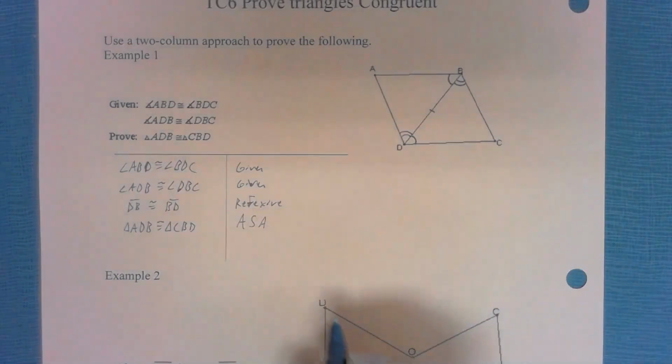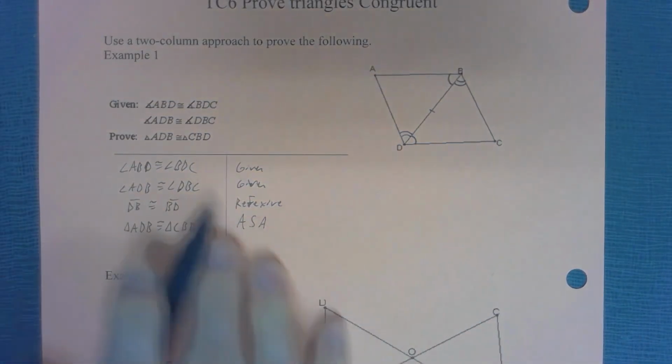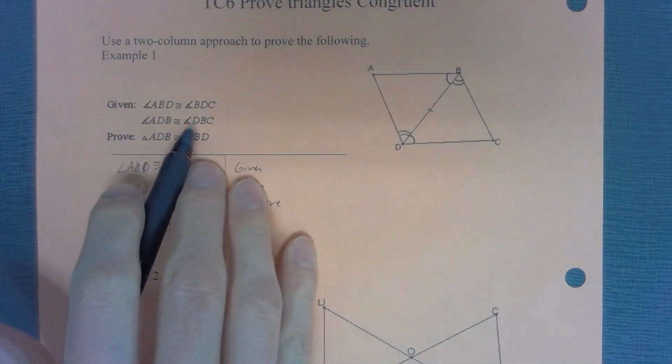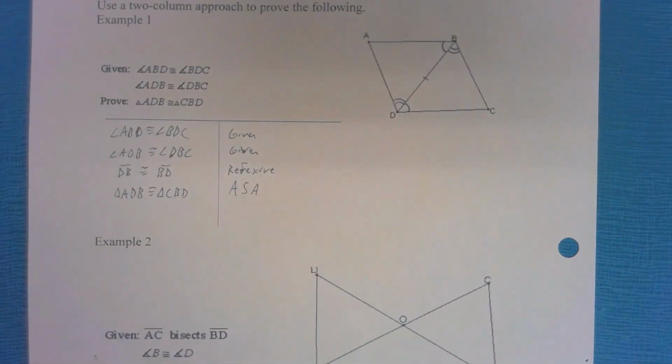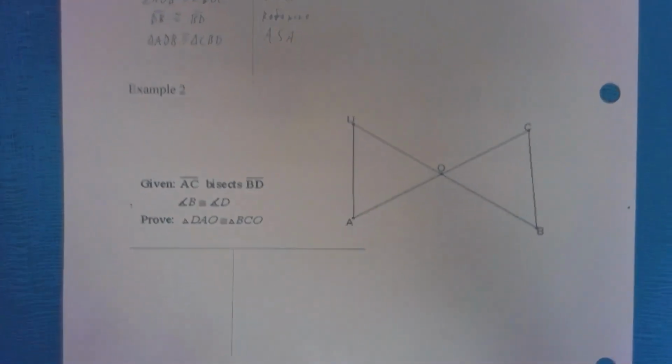ASA is our reason. Okay, so that's proved. We've proved that those triangles are congruent. With the given information and the other things we could show about these two triangles, we know that the triangles have to be congruent. Let's take a look at another one.